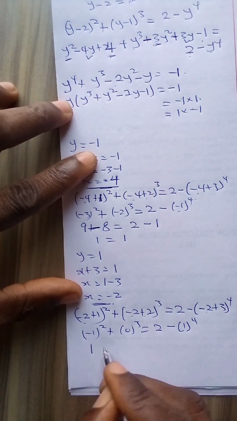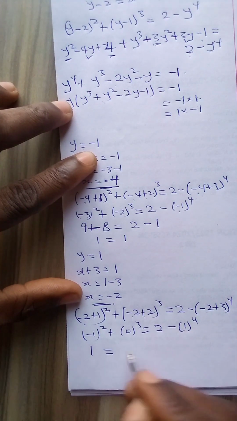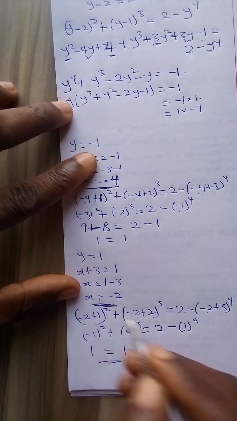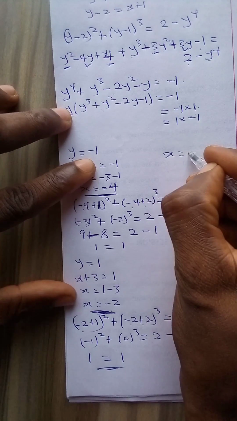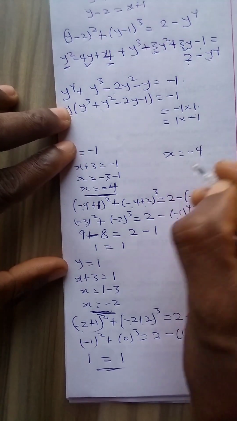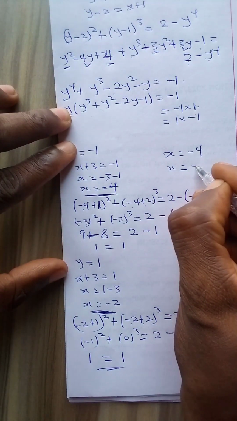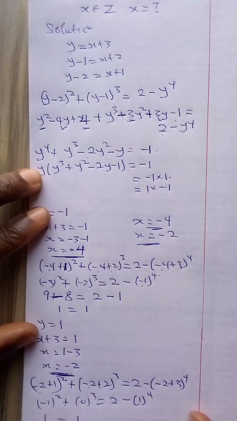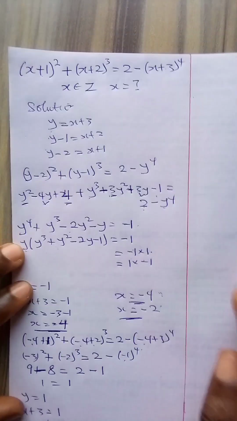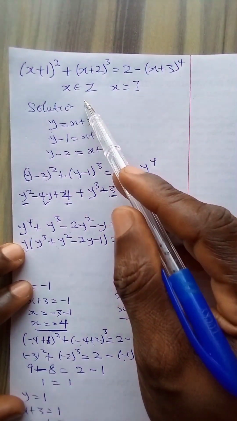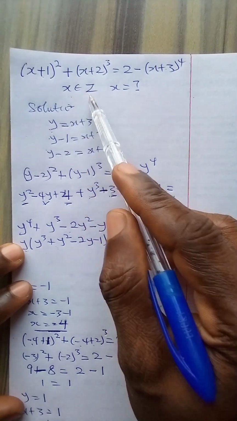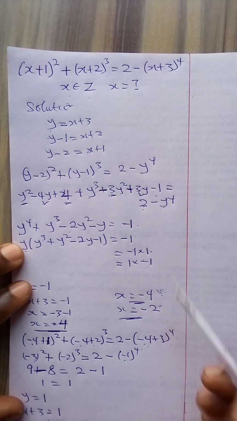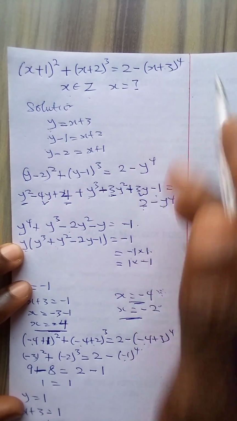So this is 1, which is equal to 2 minus 1 is 1. Therefore, x equals minus 2 is another solution. So I have two solutions: x equals minus 4 and x equals minus 2 are two solutions to this equation. And we can see that both solutions are whole numbers, even if they are negative whole numbers. The condition is that x is a member of the set of integers. So these solutions are solutions to this polynomial equation.